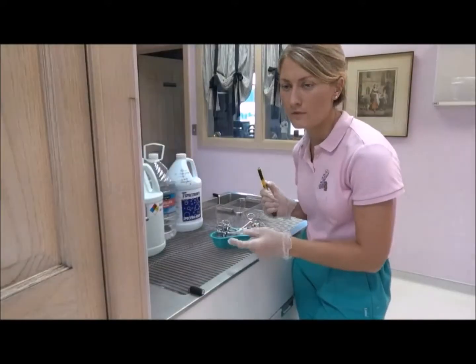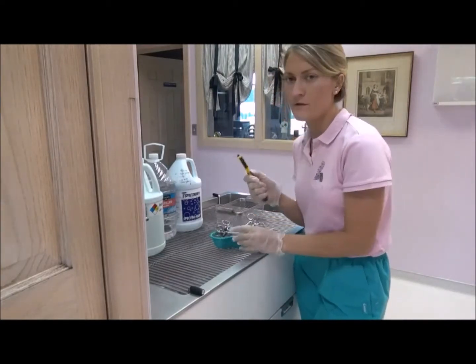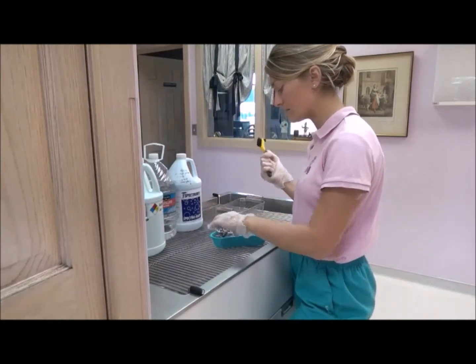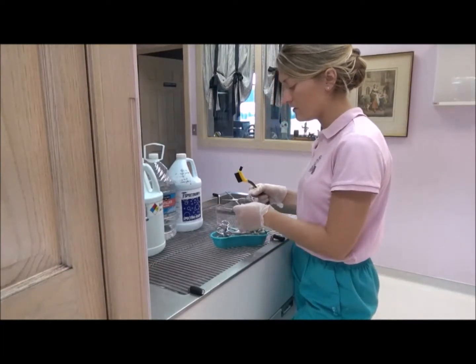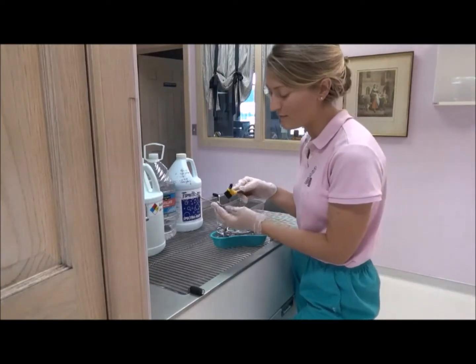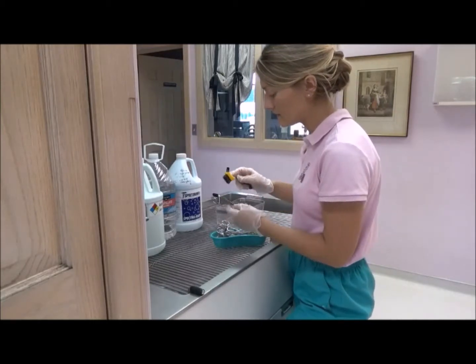To finish properly cleaning the surgical instruments, I'm going to scrub them with the soft bristle brush. And I always wear gloves. For each tool, you want to make sure that you get in all the cracks and crevices and the joints and box locks.